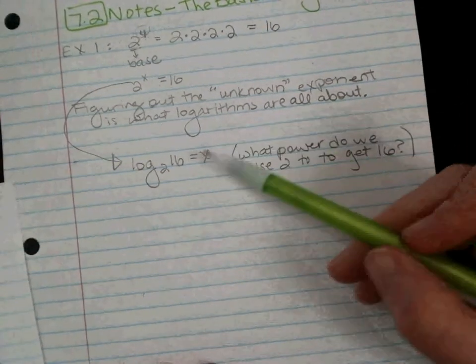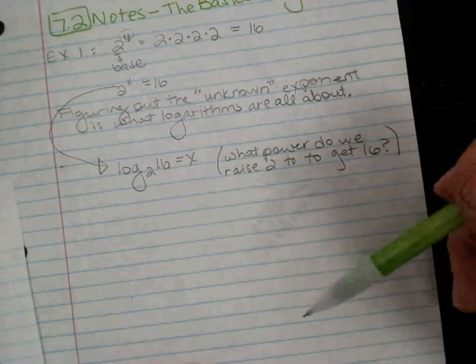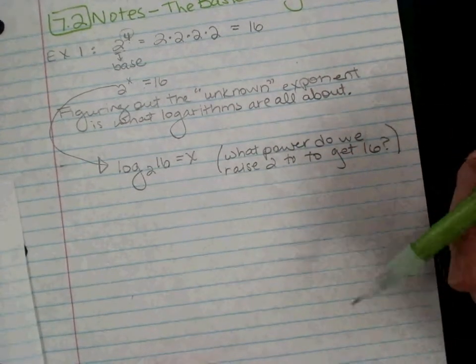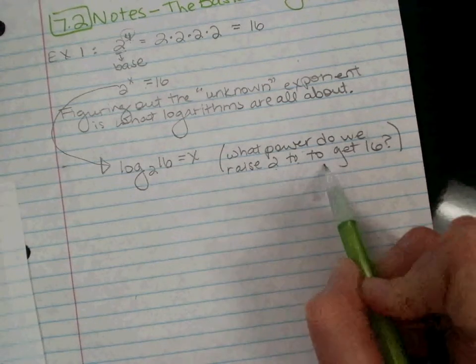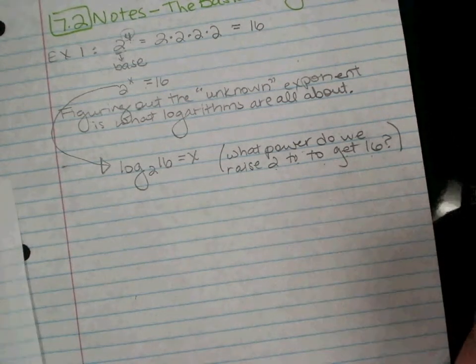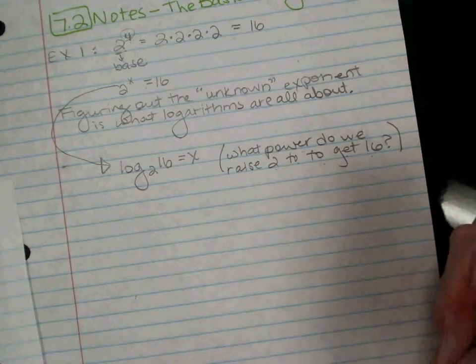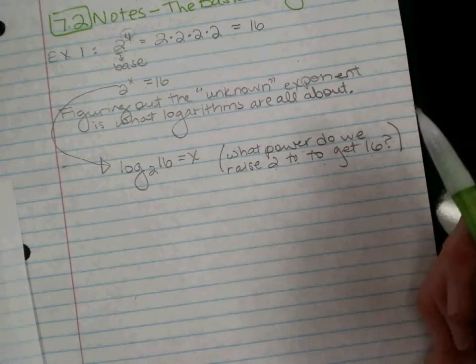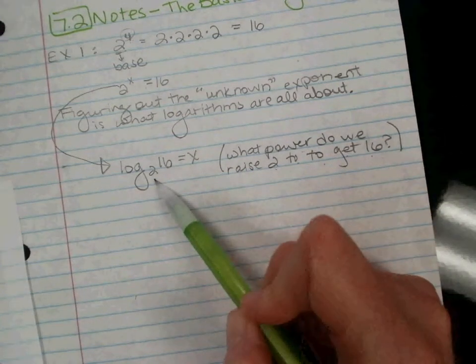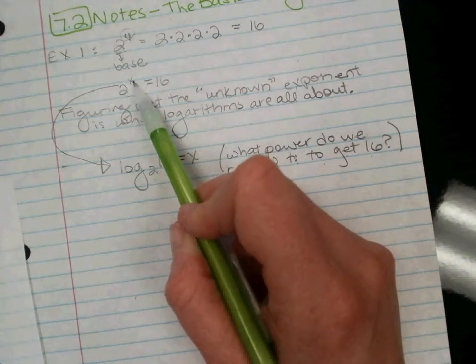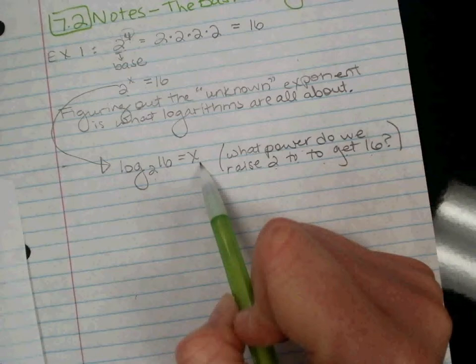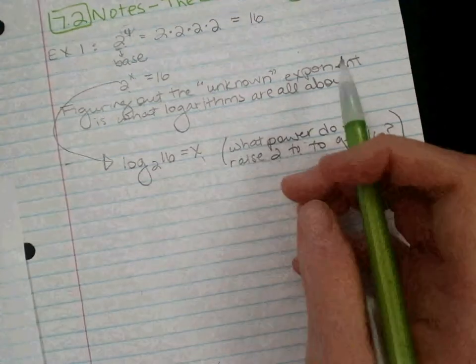What power do we raise 2 to get 16? If the 2 is on the bottom, put the exponent next to it. It's what you need to get to 16.